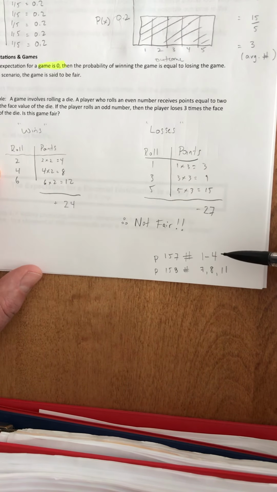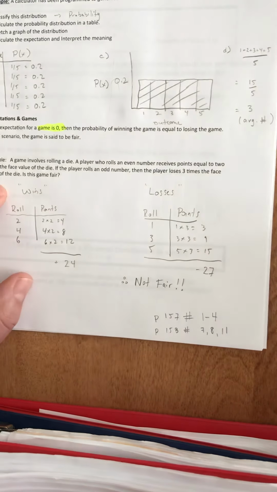Okay, so on page 157, 1 to 4, a couple multiple choice in there, nothing too difficult. Page 158, 7, 8, and 11. You have to do your own distribution table about a uniform distribution. Okay, so that should be a very easy way to introduce the unit. Tomorrow is 4.3 and Thursday is 4.4, and that will be it for chapter 4.